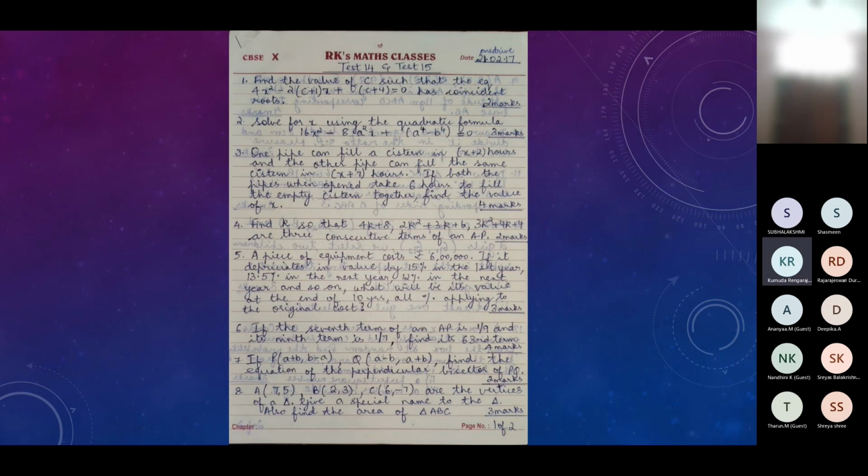Yes, children, finish the 6th and 7th one. I just noticed the 8th question is about area of triangle, which is not for you, meaning it's removed from your syllabus. I'm so sorry, I left you with that. 6 and 7, children.